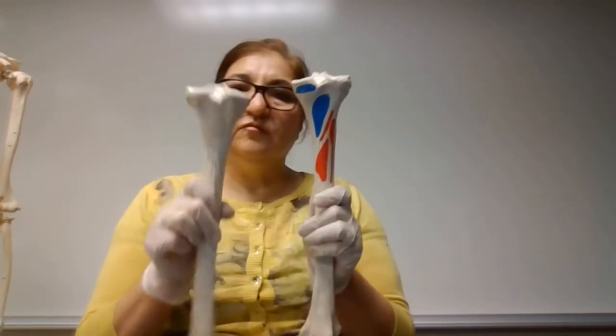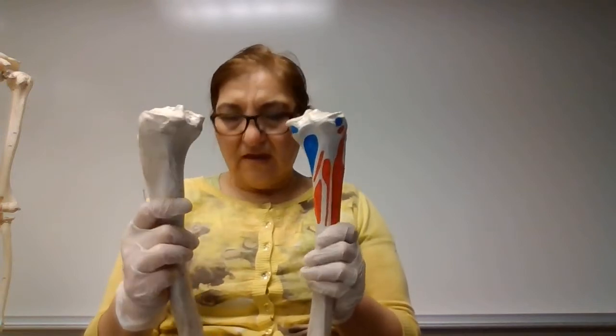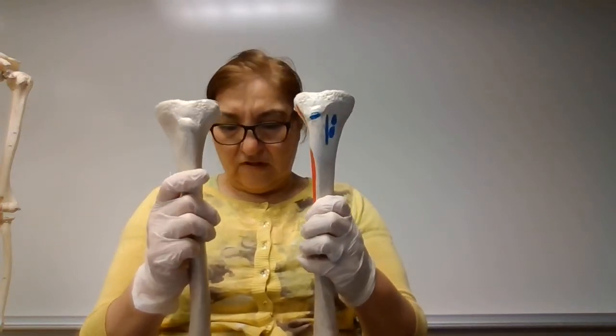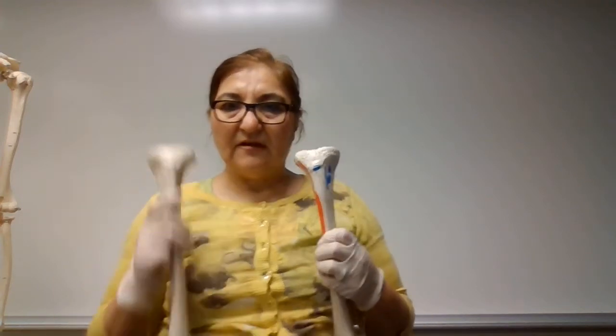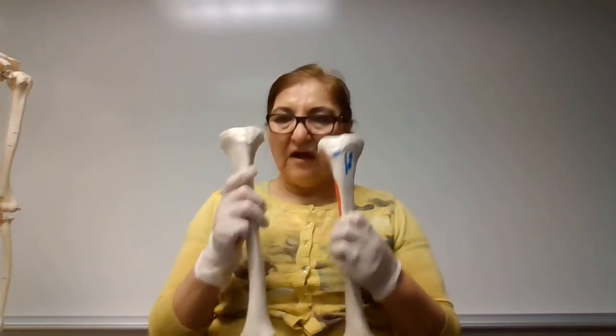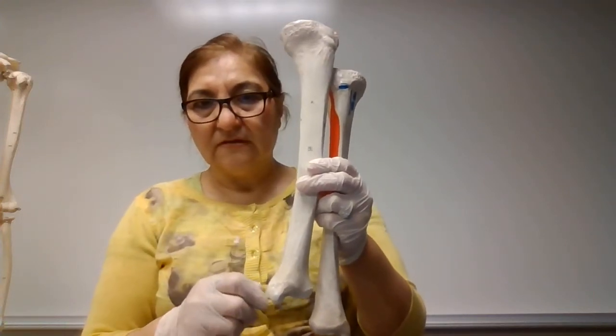Let's talk about the tibia. This is the tibia bone, also a long bone, and these are both tibias. One of them is right and one of them is left. This is the right, this is the left. How do you know which is right and left? From the malleolus.